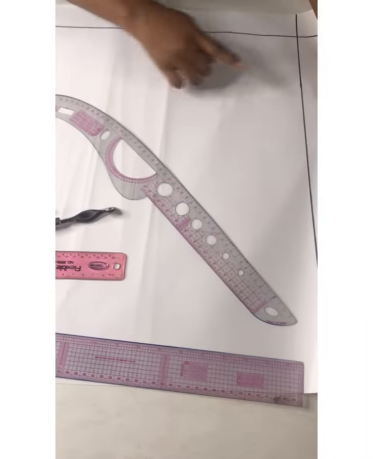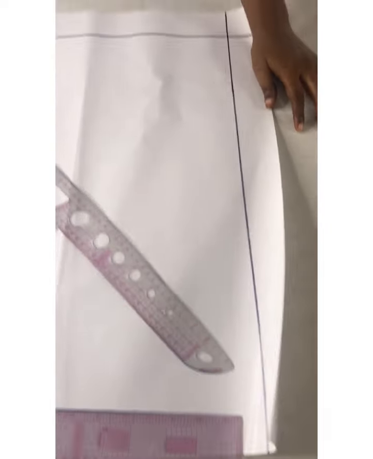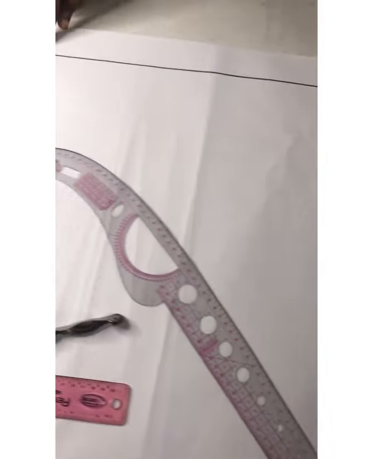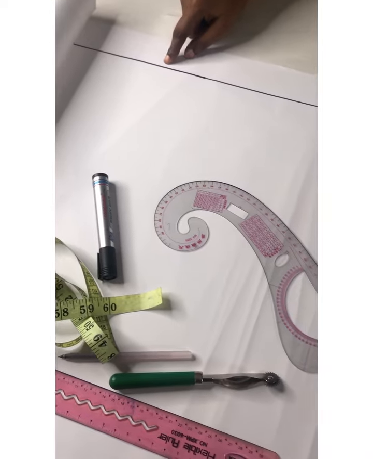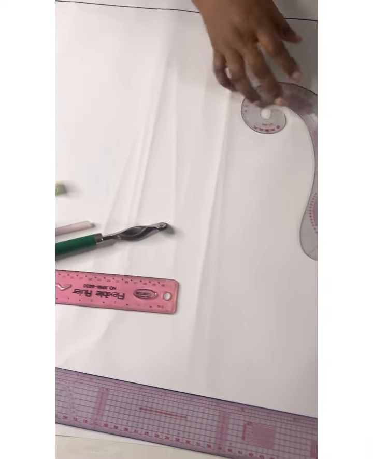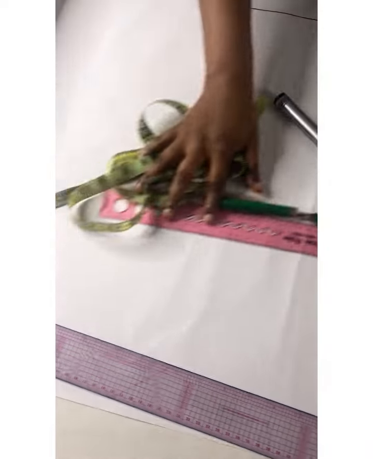So I'm going ahead to draft out my reference line of 2 inches, and I did the same thing at the side. And these are the materials we'll be working with.